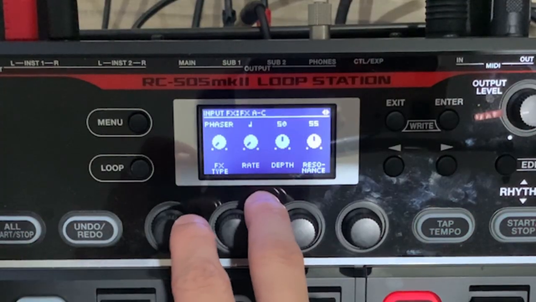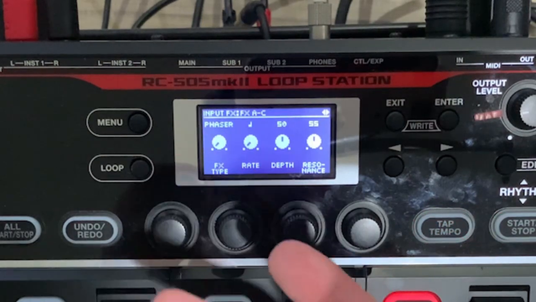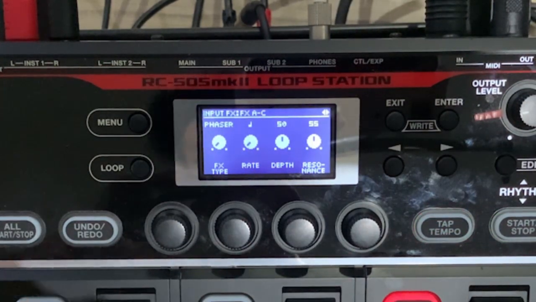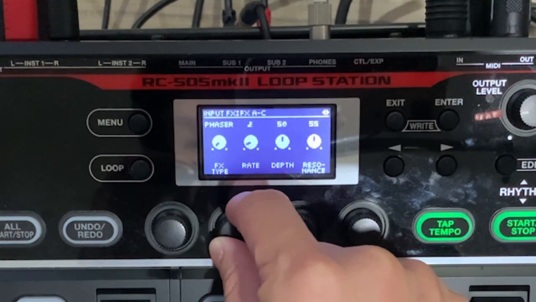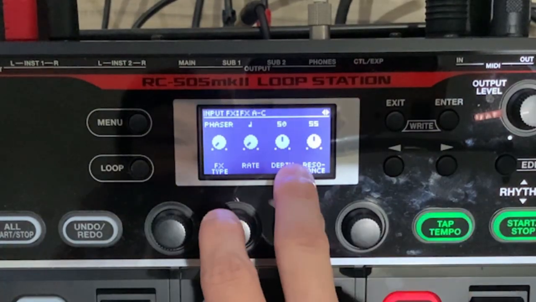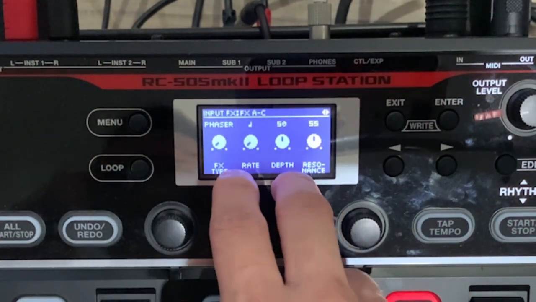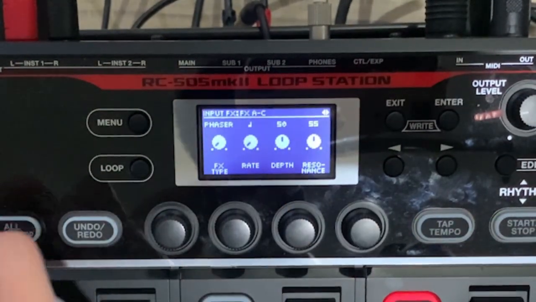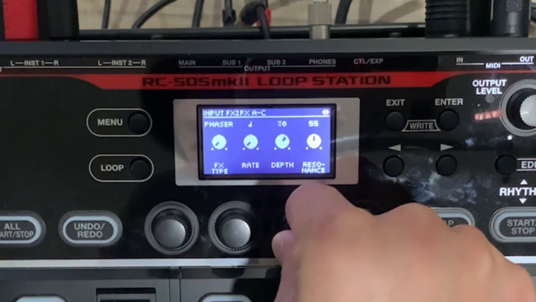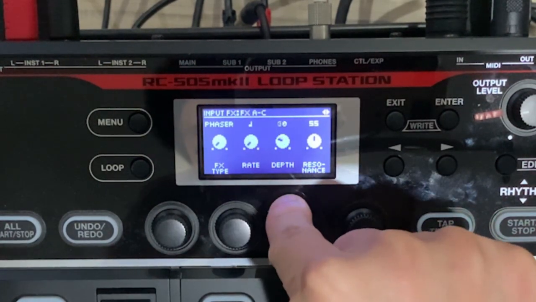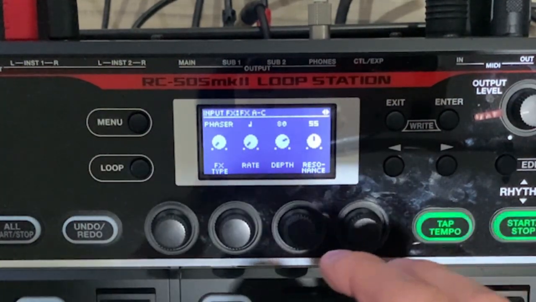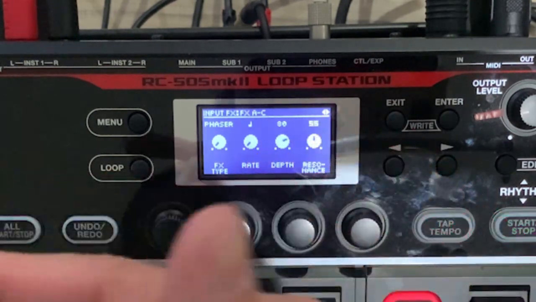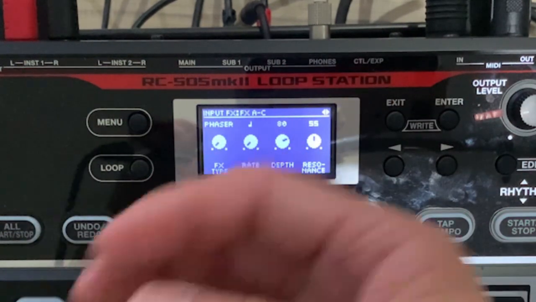The first one, of course, is the rate. The rate controls how fast it sounds. The second one is the depth. Basically, the depth is how much the LFO moves. With a lower value, the phaser will sound more flat, and with a higher value, the phaser will be more wobbly.